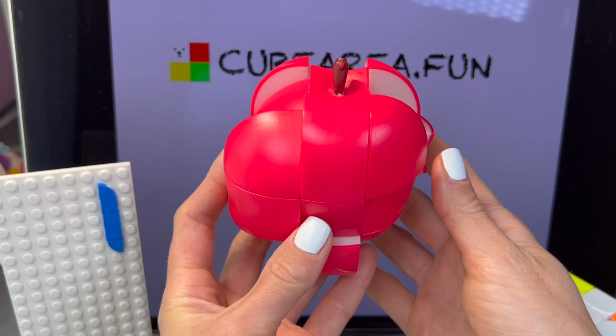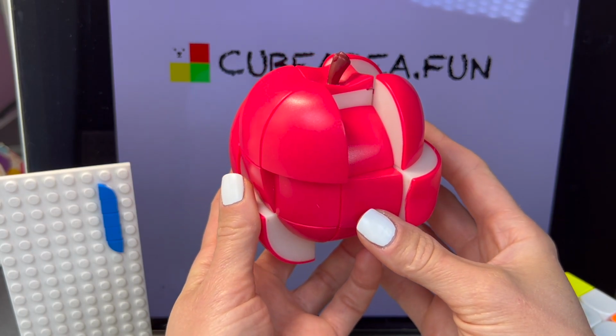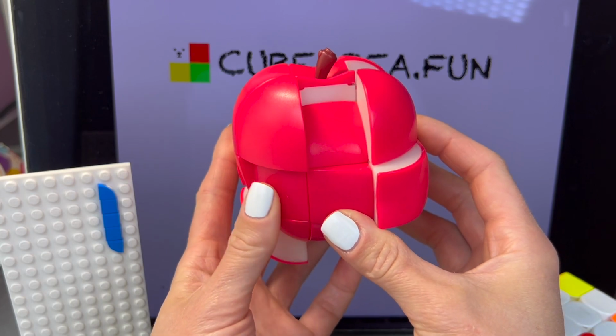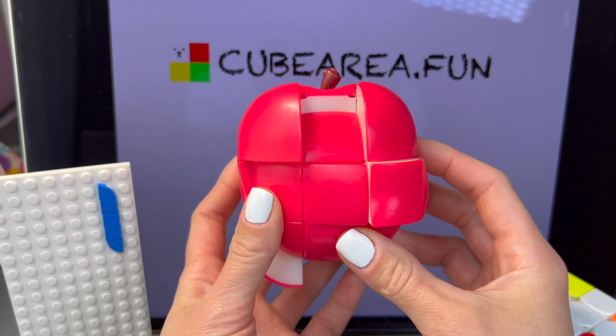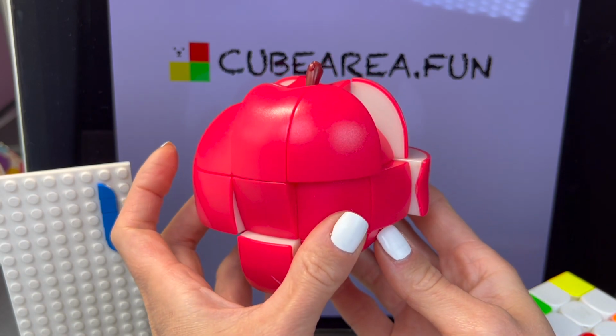There is not only one way to connect the edge from the top layer with the center of the middle layer. With more practice you can come up with your own solutions. How to do it easier depends on the situation.